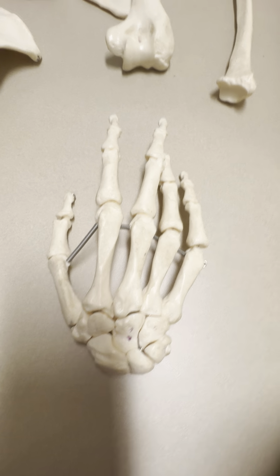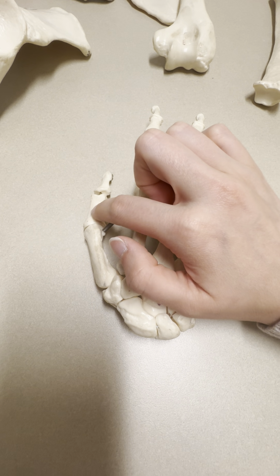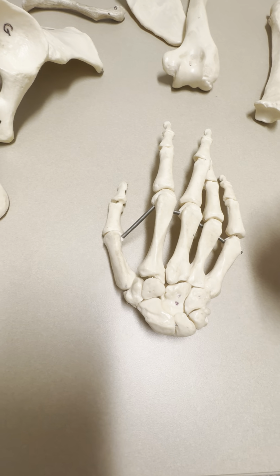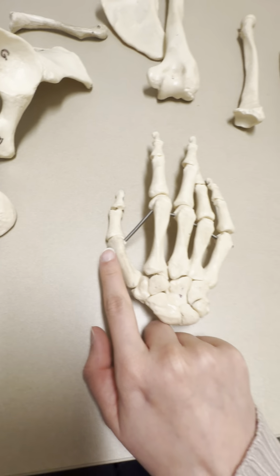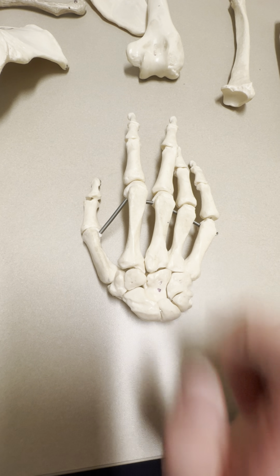Okay. And they're numbered 1 through 5 starting at the thumb. So this would be proximal phalanx 1, proximal phalanx 2, etc. going across. Okay. Same thing with the metacarpals, and they're named 1 through 5 starting at the thumb. So metacarpal 1, metacarpal 2, 3, 4, 5. Okay.